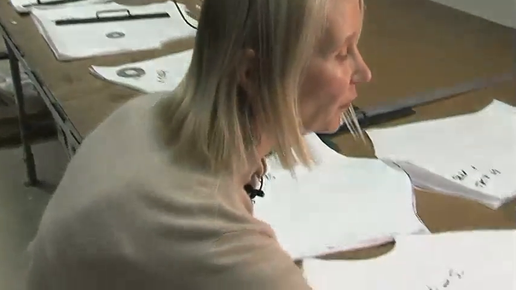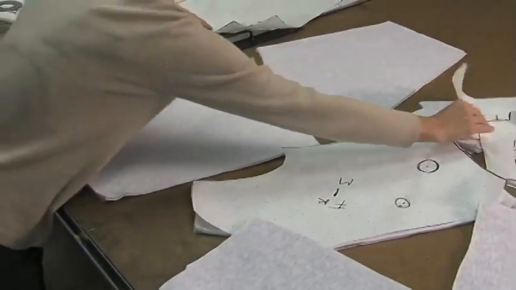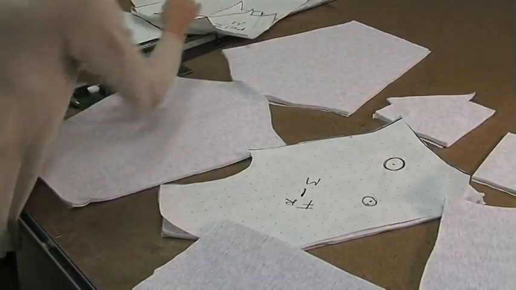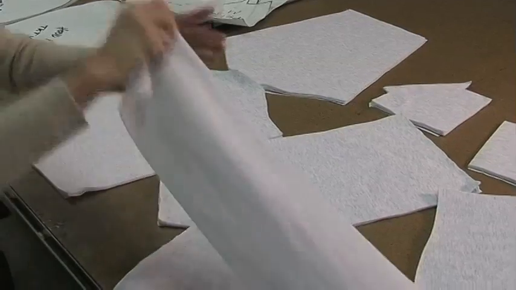So remove first, for example, this is medium. So remove the pattern pieces and collect one of each layer.